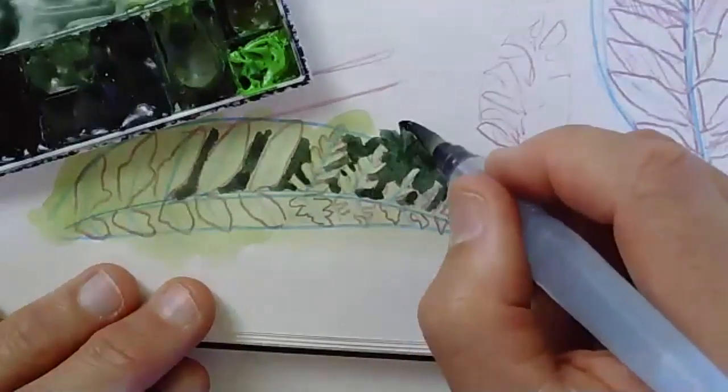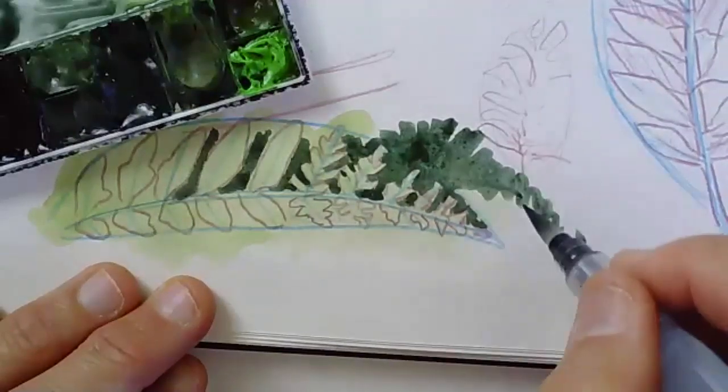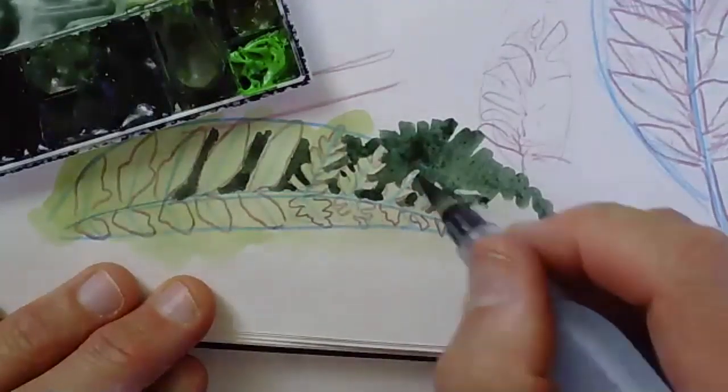And I can have this shape in the back be another kind of ferny shape kind of sticking out there.